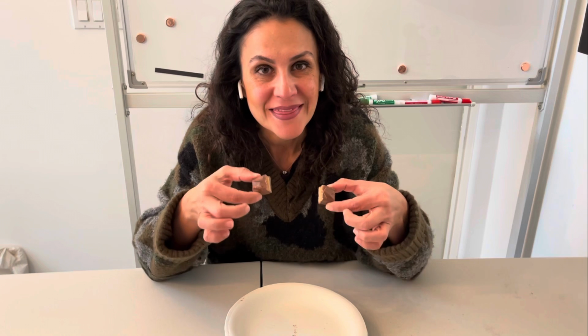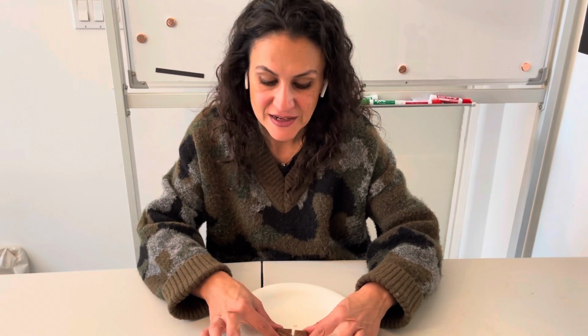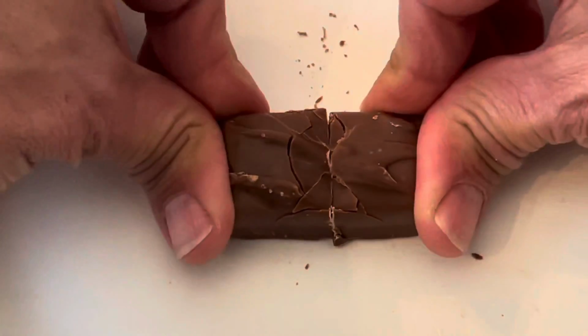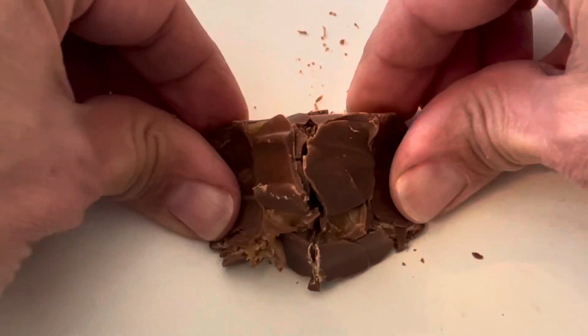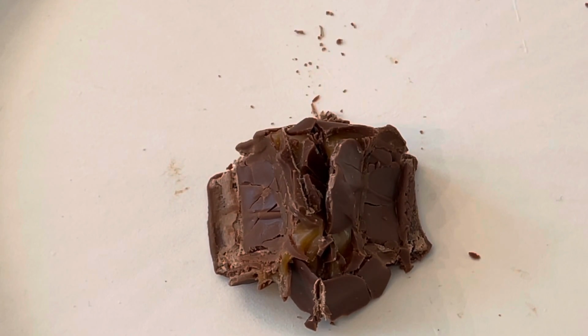Just like we saw before with my other model, how mountains are formed, you are going to do the same thing with this Milky Way bar. We're going to have the plates come together, push together, and we'll see what happens. And this is exactly what's happening inside the Earth when two plates come together. You're going to take your two pieces very carefully and push them together. Let's watch. I have my two pieces of chocolate, and let's see what happens when the two come together. Well, look at that. What did we just create here?